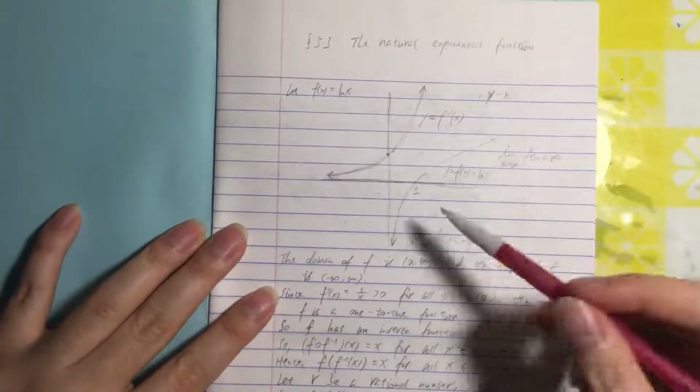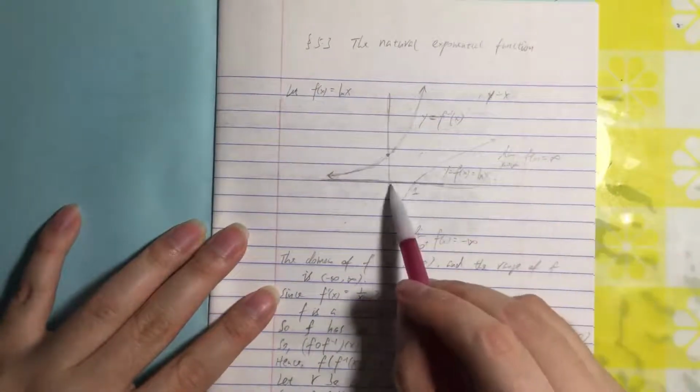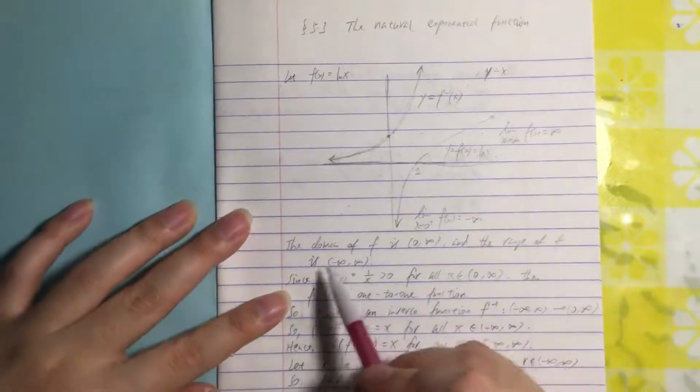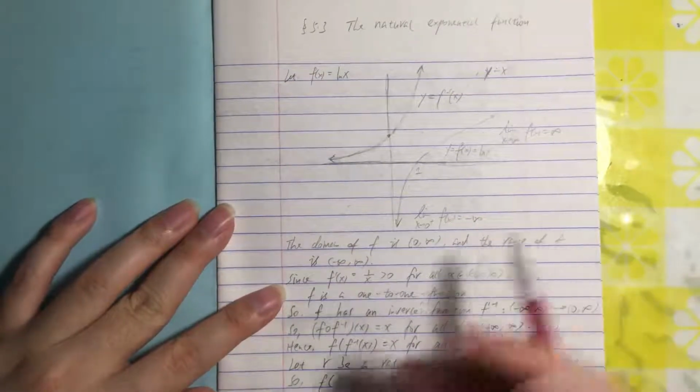Since the domain of the natural logarithmic function is from 0 to infinity, and the range is from negative infinity to infinity, for the inverse function the domain and range will be switched.